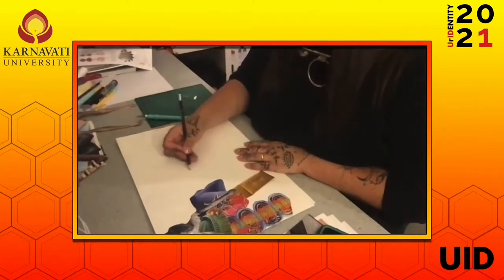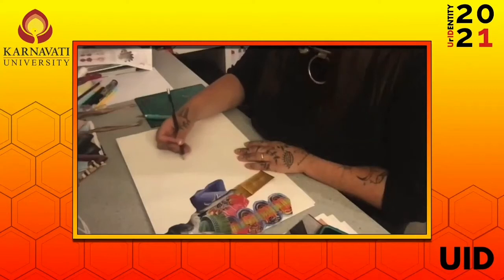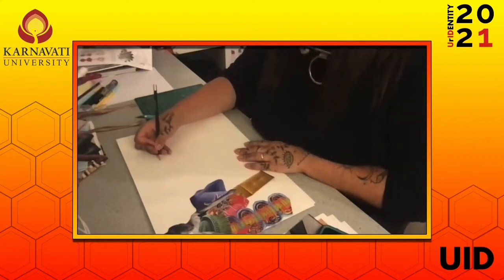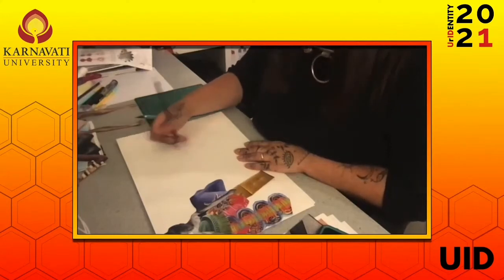I'm still not thinking what this actually is as a product yet. Interestingly, I tend to often have eyes and hands in my work, so it's quite interesting that we've got an eye in this image as well.